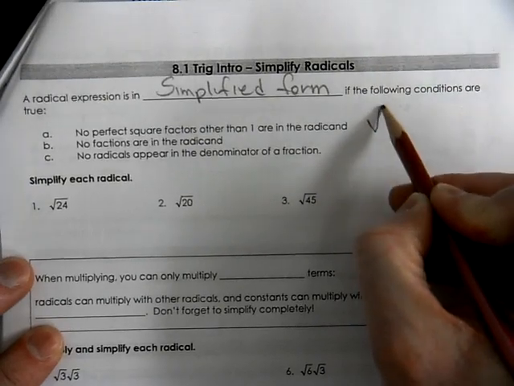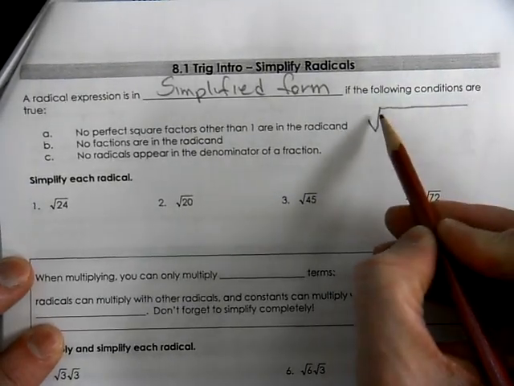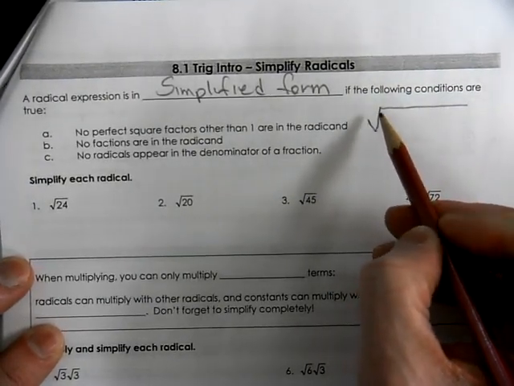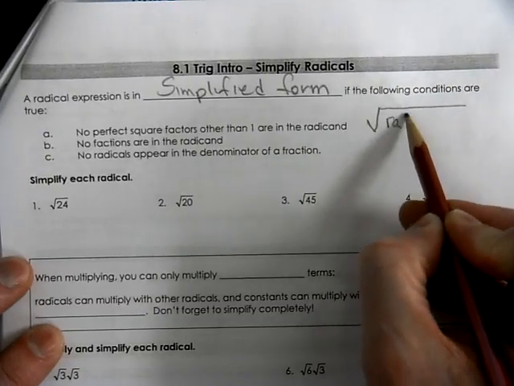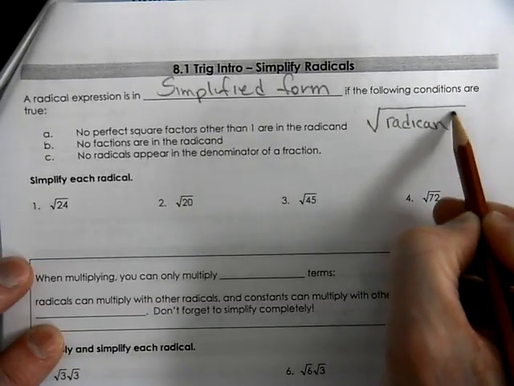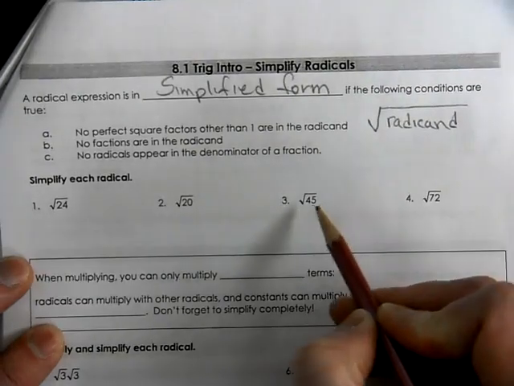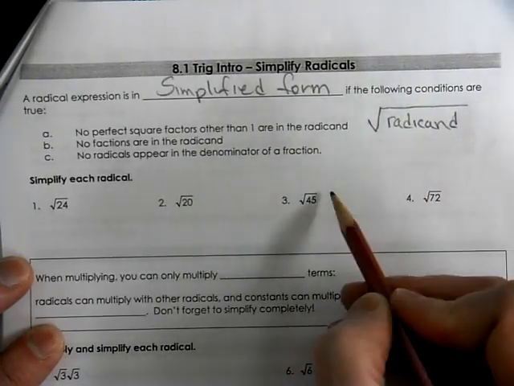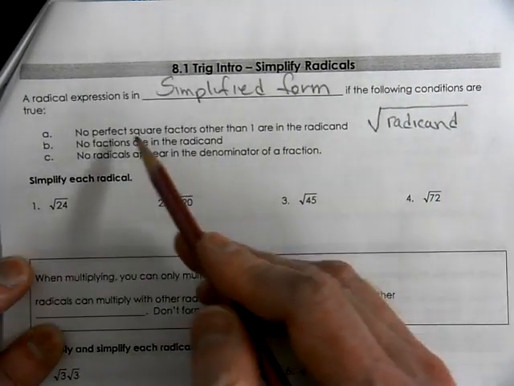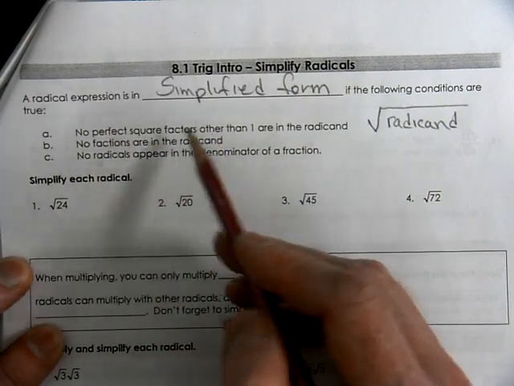So we have this radical. We'll specifically call it a square root. And the radicand is the value inside the radical. So the 45 is considered the radicand. So it has to be simplified.